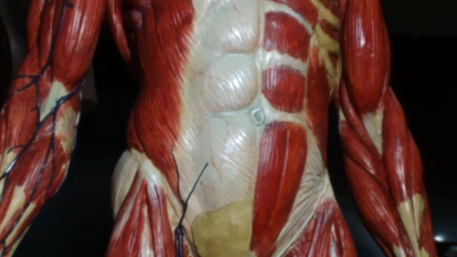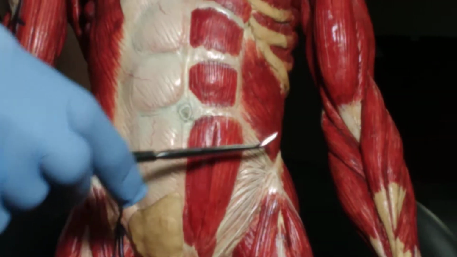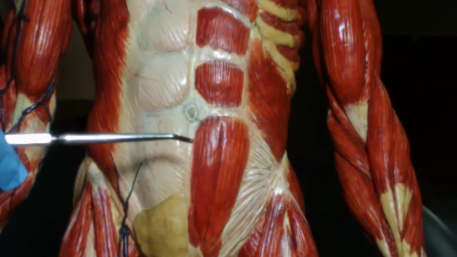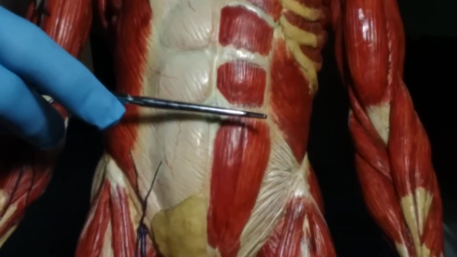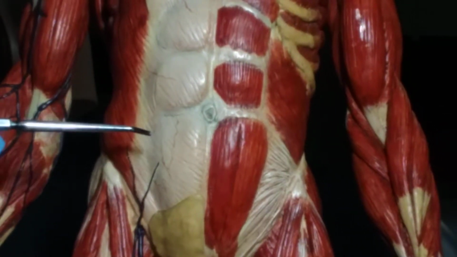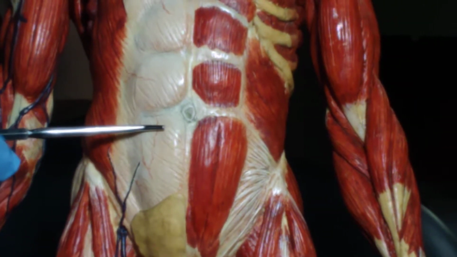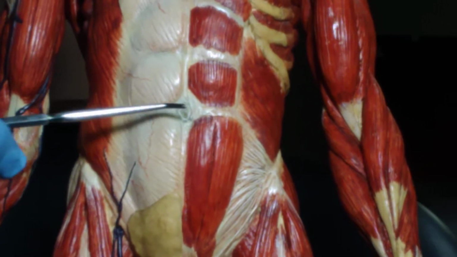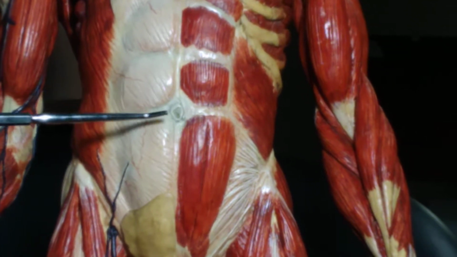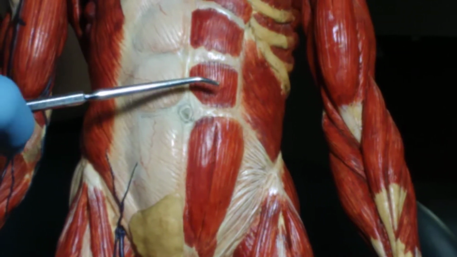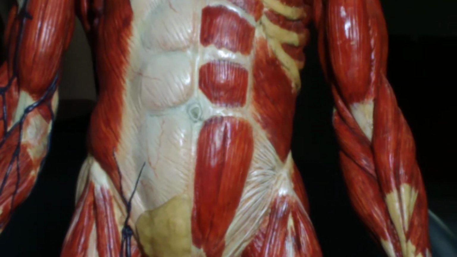The fibers of the transverse abdominis muscle, this is the deepest muscle layer, the last one that is in contact with the peritoneum. These muscles, as we said, originate from the iliac crest and from the cartilage of the last 5 or 6 ribs. They insert into the pubis, and they compress the abdominal wall and aid in expulsion of the abdominal content.